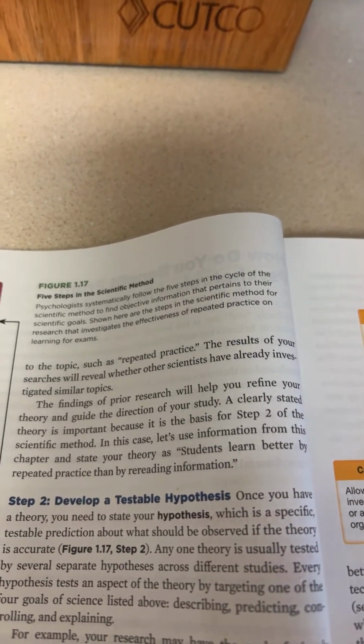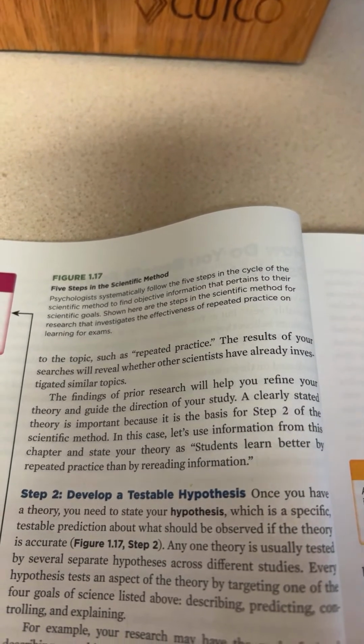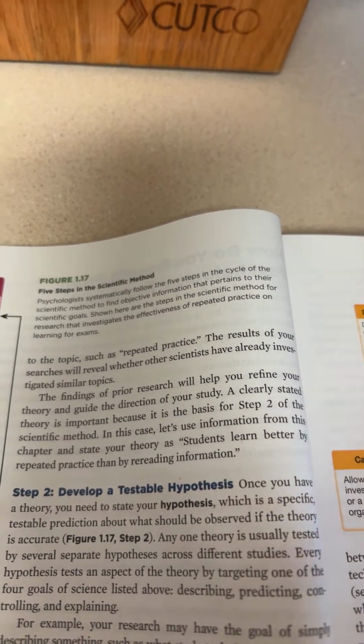To the topic, such as repeated practices, the results of your searches will reveal whether other scientists have already investigated similar topics.